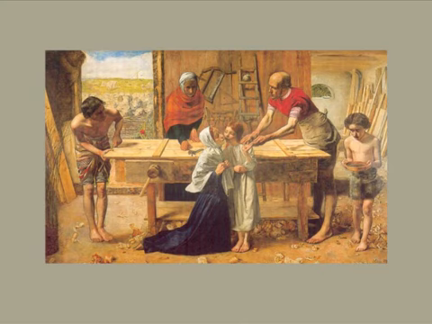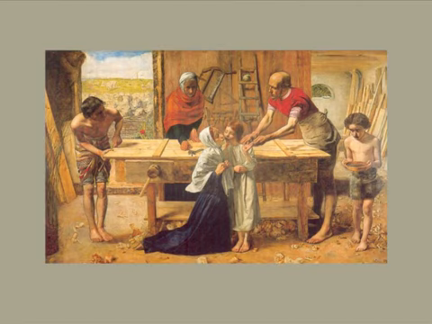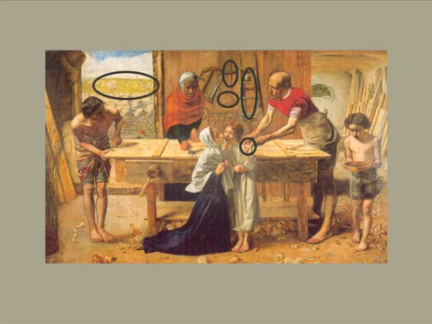Millais balances the image by dividing the picture plane into left and right, which mirror each other. Notice the open doors and the figures that are positioned equally. Like other Pre-Raphaelite works, this painting contains many religious symbols that would be significant to the audience.